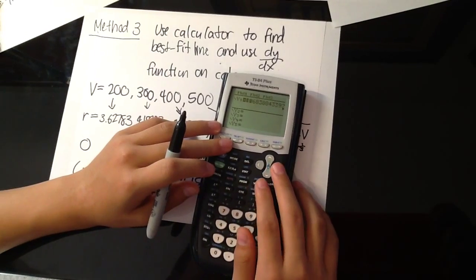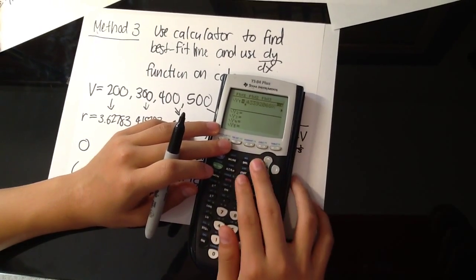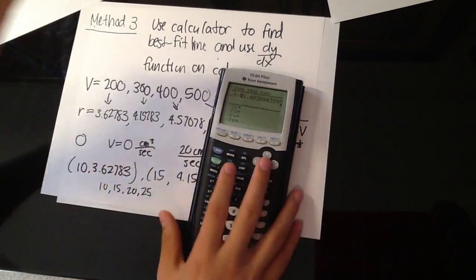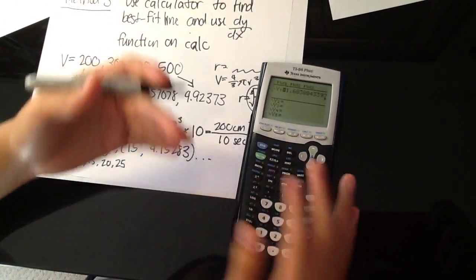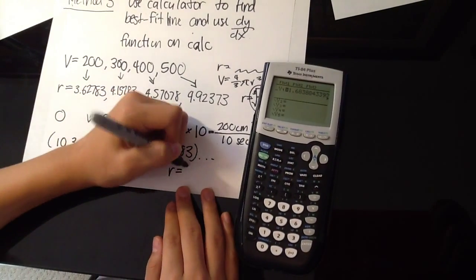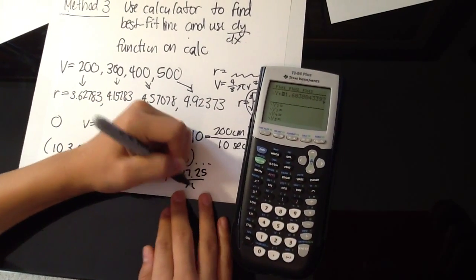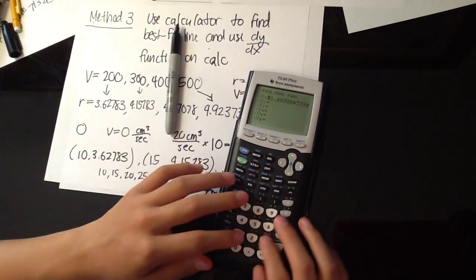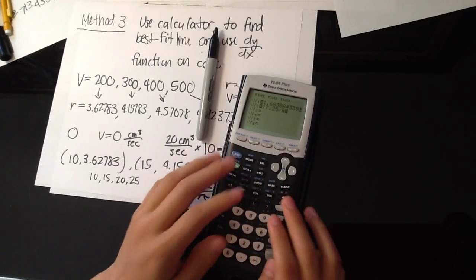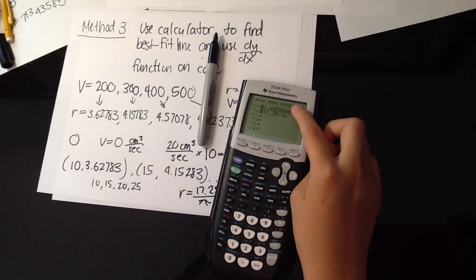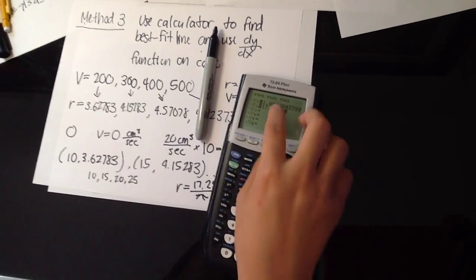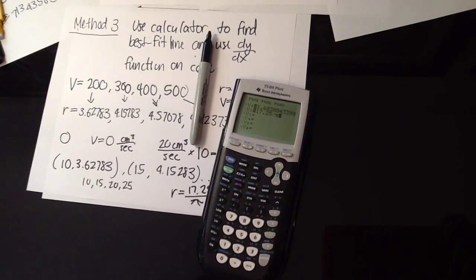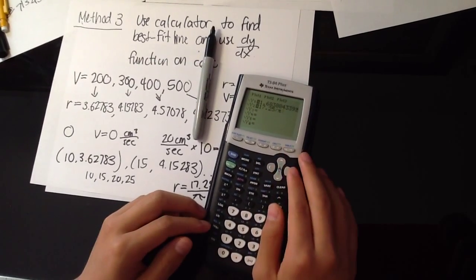So now that we have that plugged in, we want to find the rate at which the radius is changing when y is also the radius. So when the radius equals 17.25 over pi, we have to make a line at 17.25 over pi and find the intersection between this line and this line, because the intersection is when y here equals 17.25 over pi. That's going to give us the x, and then we could find dy dx at that point.